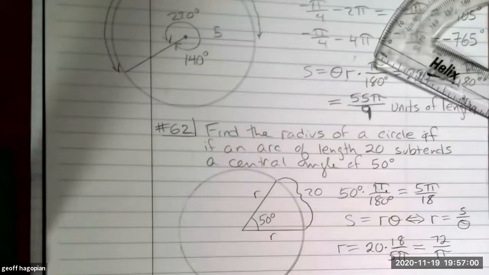What else we got going here? Area of a circular sector, right? So let's do a few of those. Oh, there's some more down here, huh? 64. Find the radius of each circle if the area of the sector is 12. Okay, so number 64. I need a new sheet of paper.